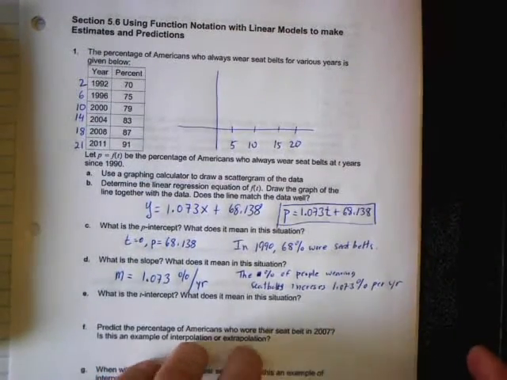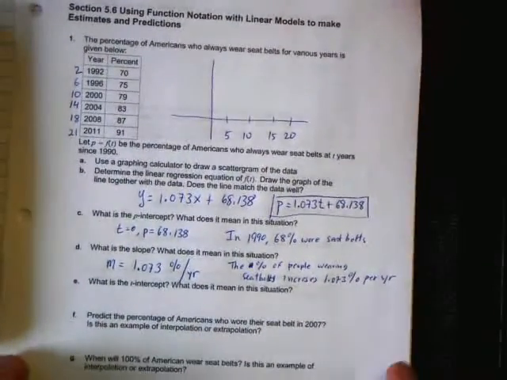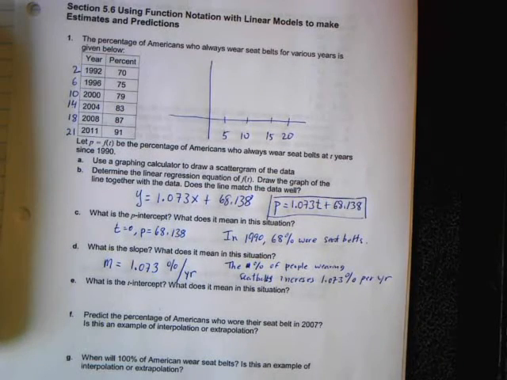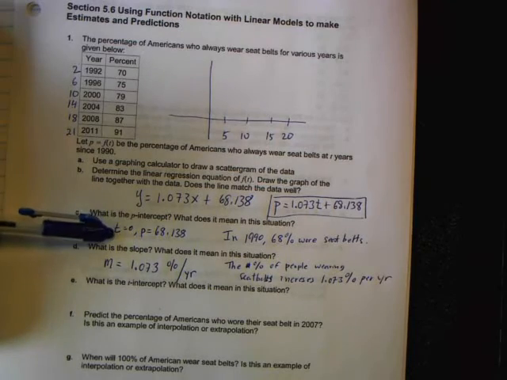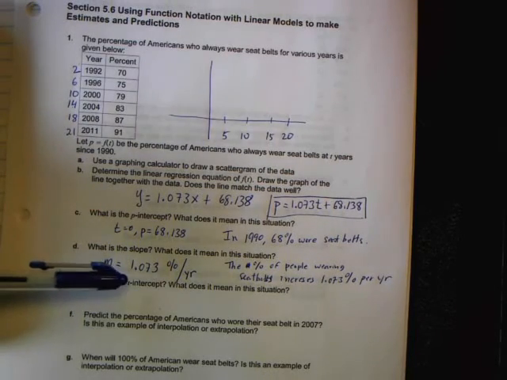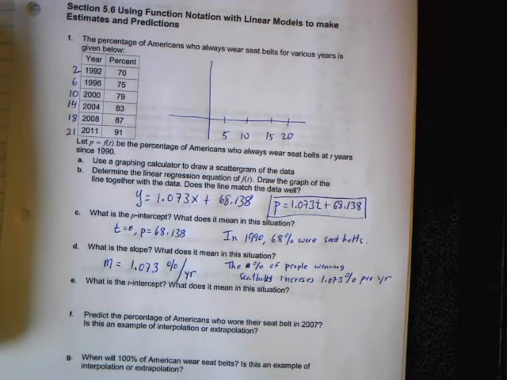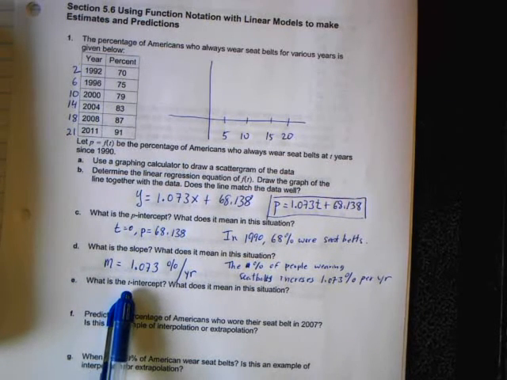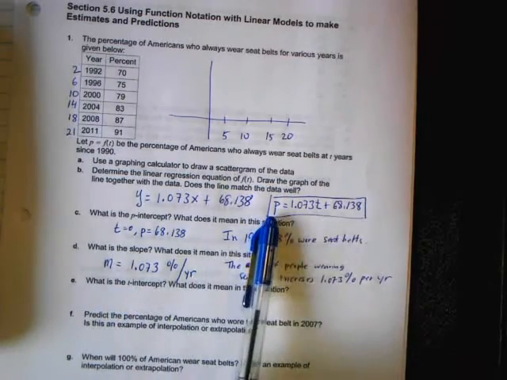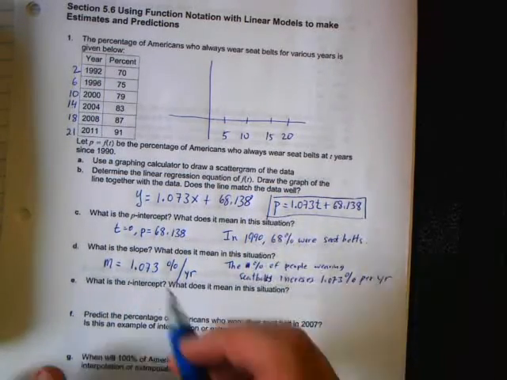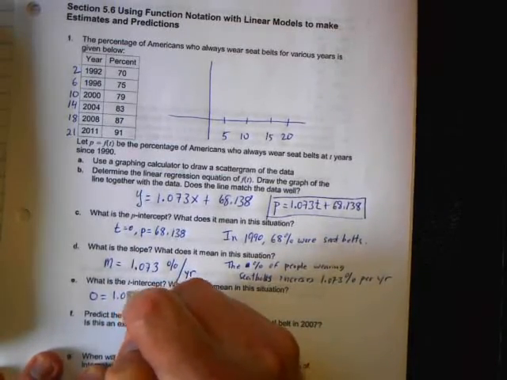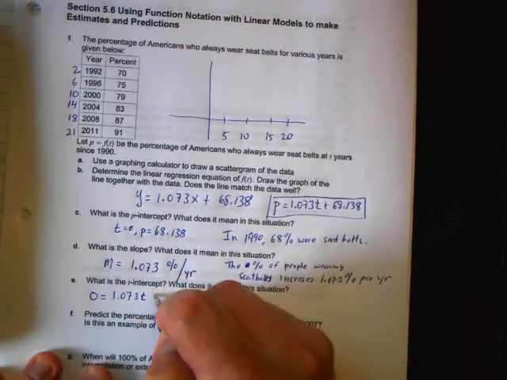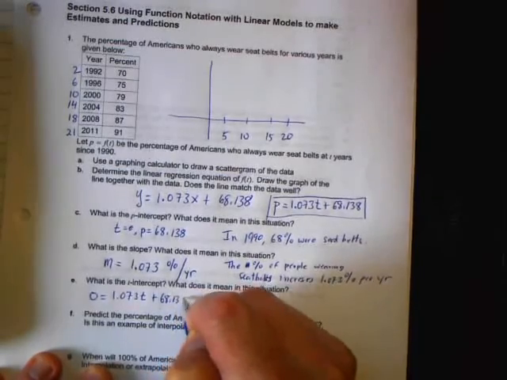All right, getting close to the end here. E, what is the t-intercept? Well, up above we found the p-intercept. To find the p-intercept, we plugged in t equals 0. Here they're asking for the t-intercept, so what do I do? If I want the t-intercept, that means I want p to be the number 0. So I have 0 equals 1.073t plus 68.138.